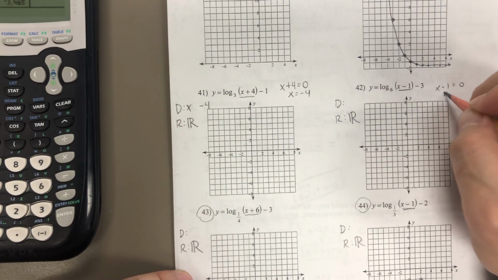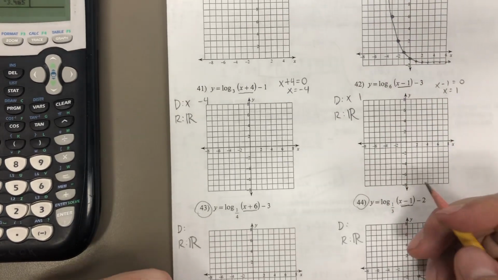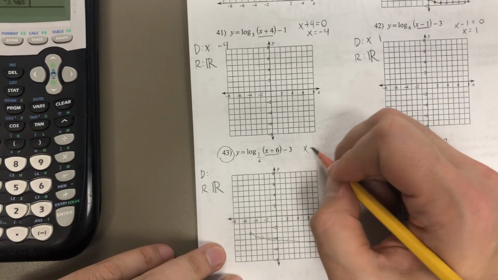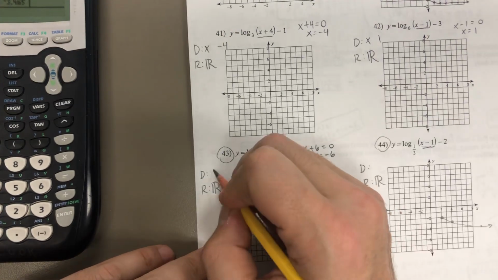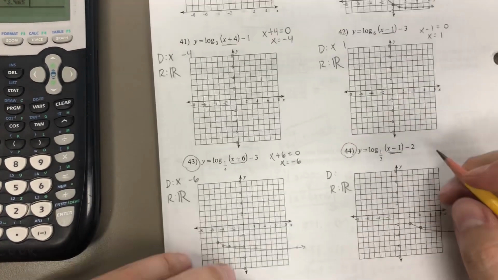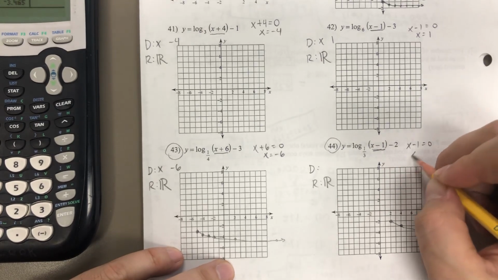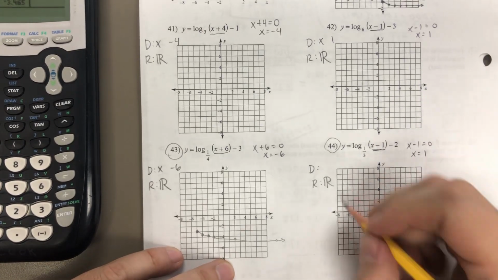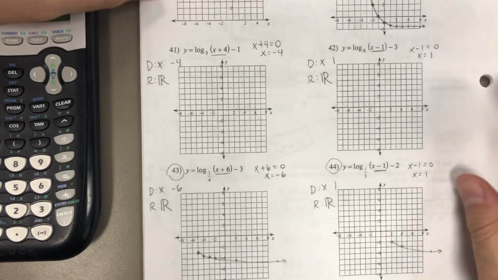So add 1 to both sides, x equals 1. So we write x and 1. And we're going to fill in the inequality in a second, okay? So just write down the numbers for all these. x plus 6 equals 0, so x is equal to -6. So we write x and -6. And then the last one, x minus 1 equals 0. So solve it, x is equal to 1. So x and 1.